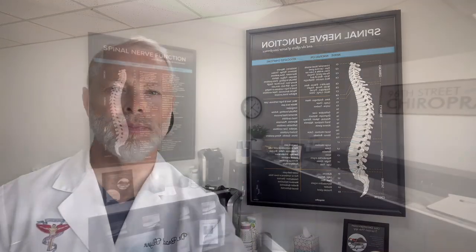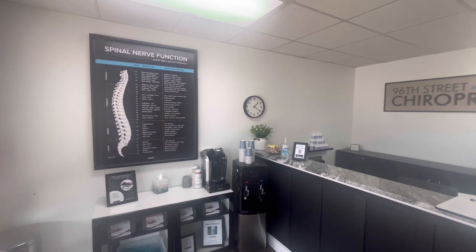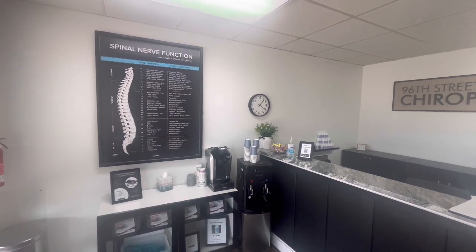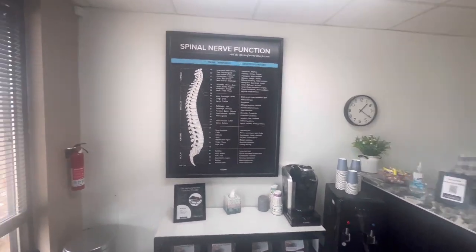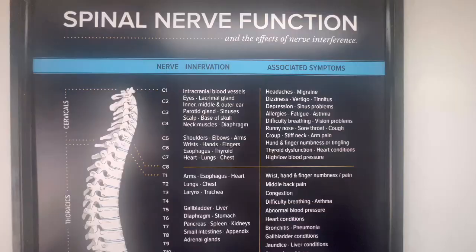I want to take a moment right now to give you all an office tour, show you around, let you know what we do here. So when you walk in, you'll notice that to your left, you'll see this spinal nerve function chart.